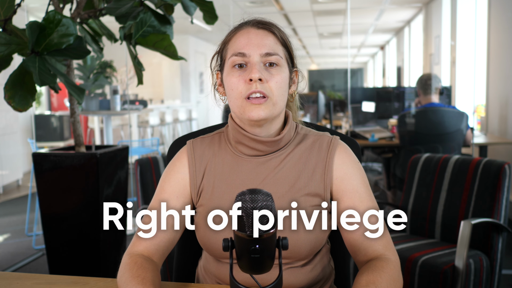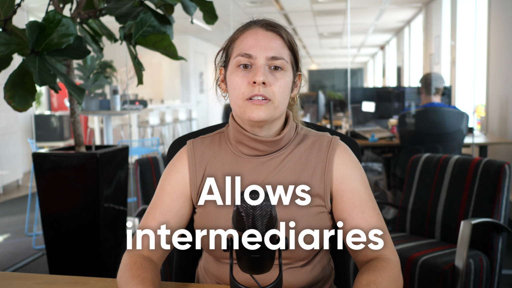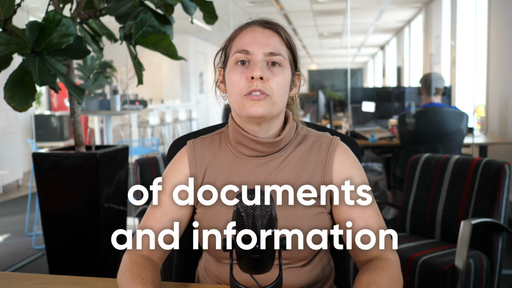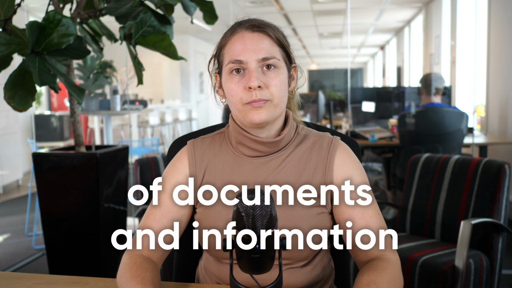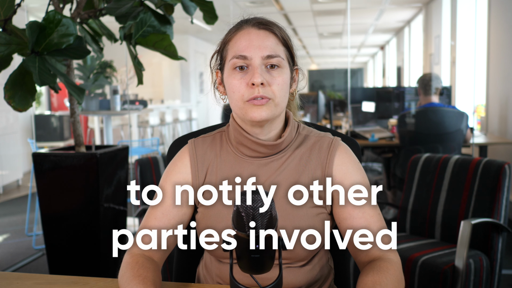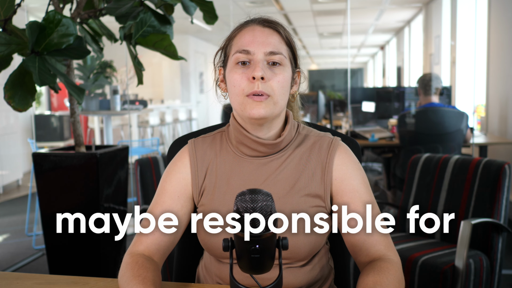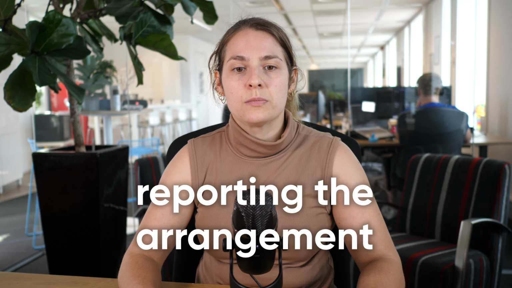In DAC6, there's a concept called the right of privilege. This privilege allows intermediaries to resist compulsory disclosure of documents and information. When the lead intermediary has this privilege, they have the obligation to notify other parties involved, informing them that they may be responsible for reporting the arrangement.